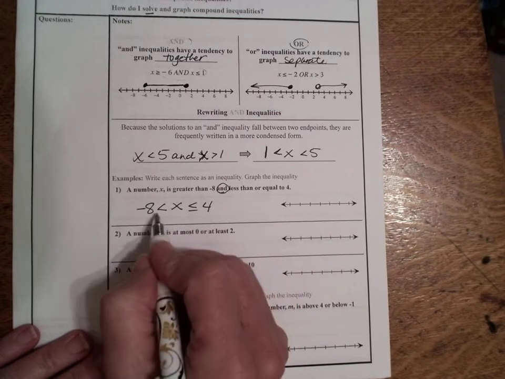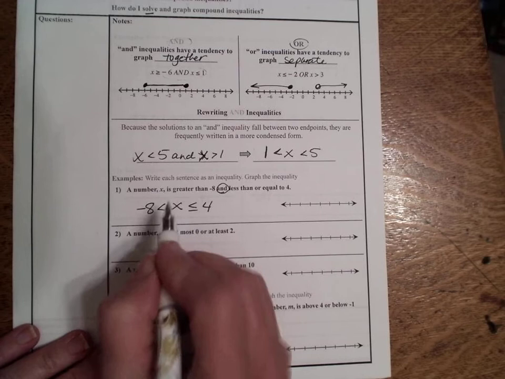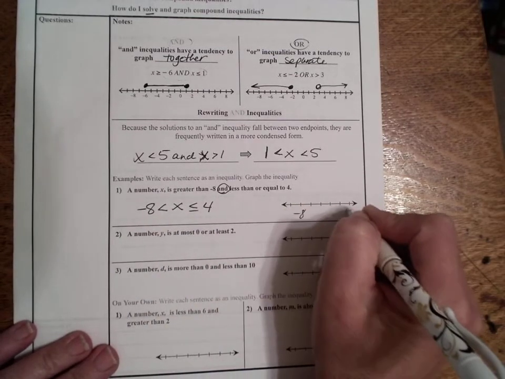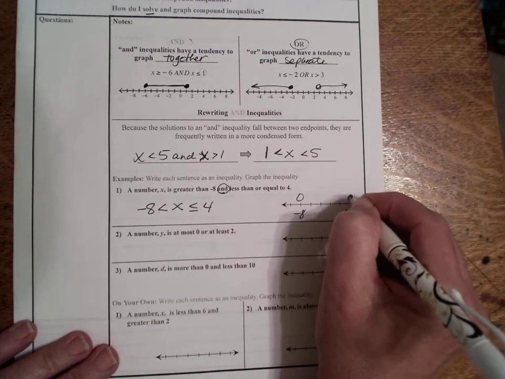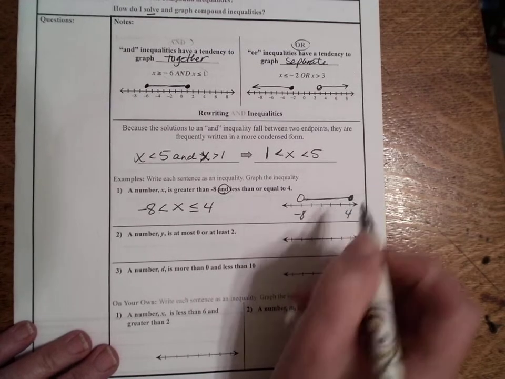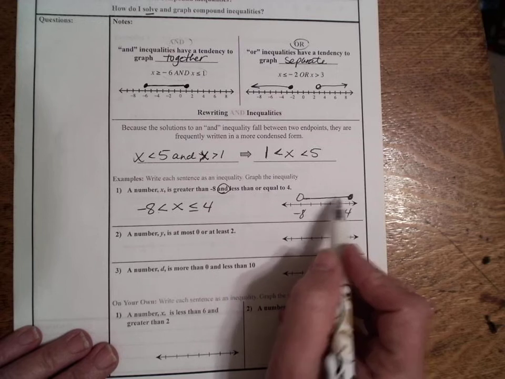Put it in numerical order, least to greatest. And if you do that, and if it's an and statement, your sign should be facing the same direction. So we're just going to put -8, and we're going to put 4. Now that's an open circle. That's a closed circle. And then that connects. Okay. If it's an and statement, it's going to have just a range of numbers, two endpoints, and connecting in between.